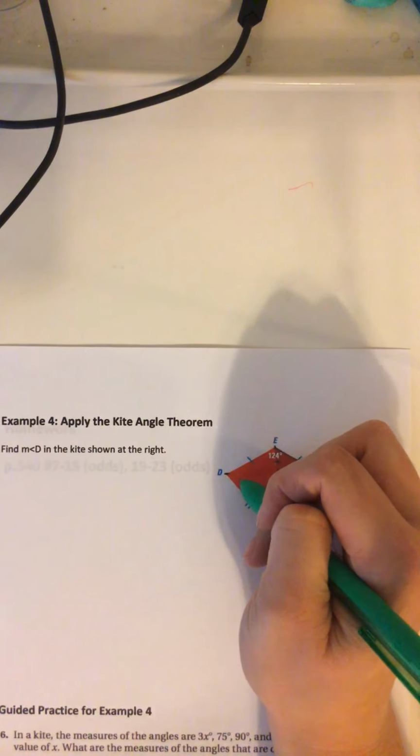Applying the kite theorem, find the measure of angle D in the kite shown to the right. Well, just looking at the picture, I know that this is 124 degrees up here. This guy down here is 80 degrees. Well, they aren't congruent. And if it's a kite, I know I have to have 1 pair that's congruent. So angle D has to be congruent to angle F, just based off that last theorem I just read.